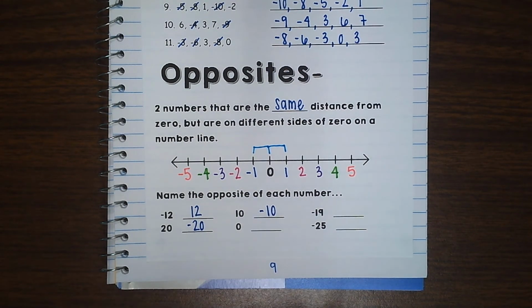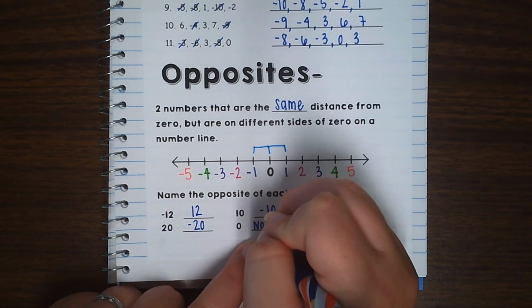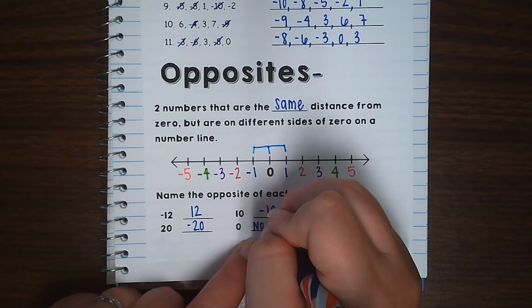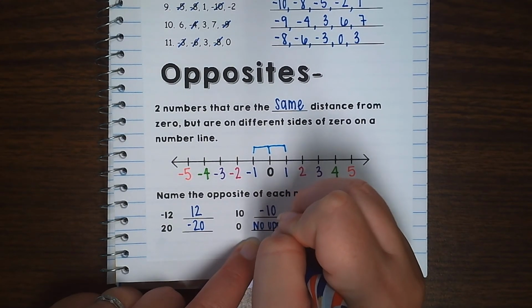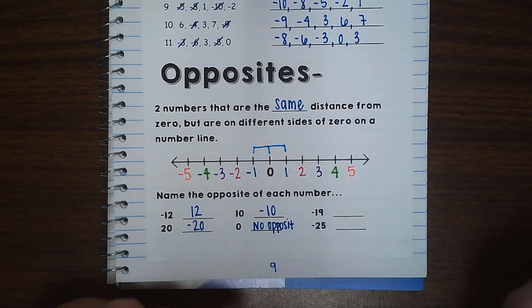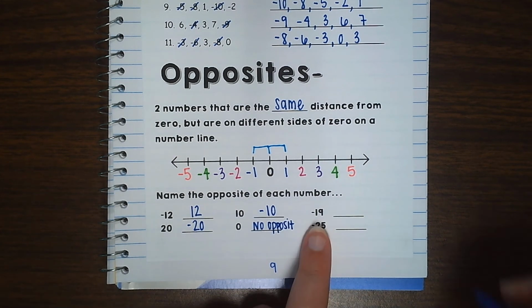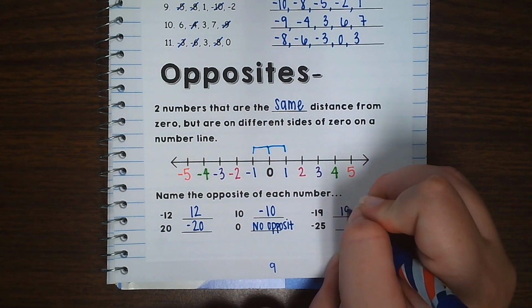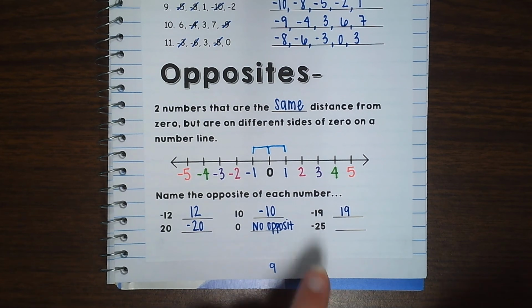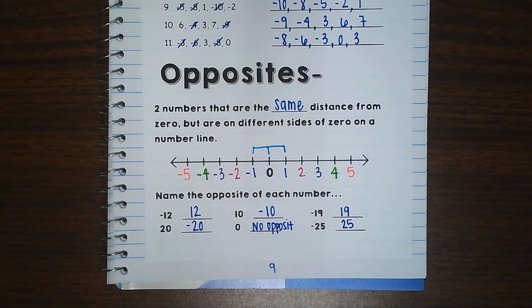Remember that 0 is not positive or negative, so it has no opposite. Negative 19, the opposite is positive 19. Negative 25, the opposite is positive 25. Okay.